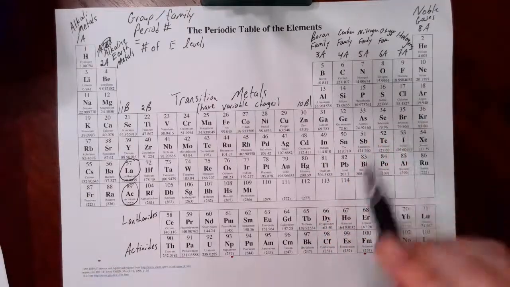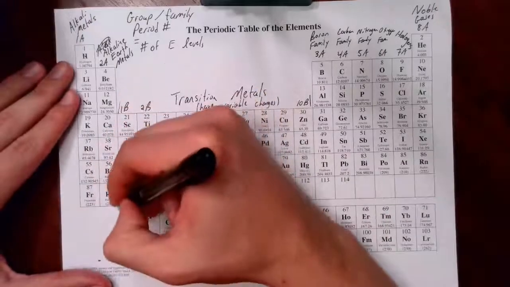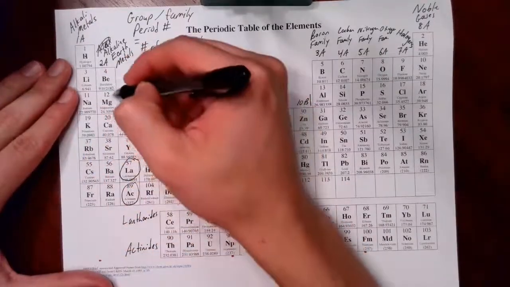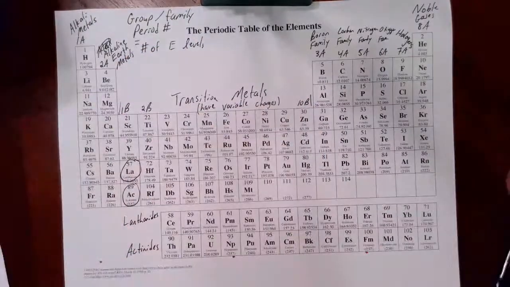Okay, so we discussed in a previous chapter that this first little block of the periodic table, let me get some colors.